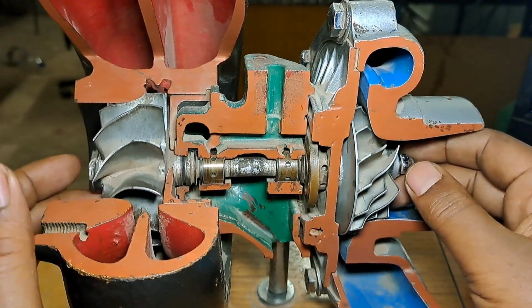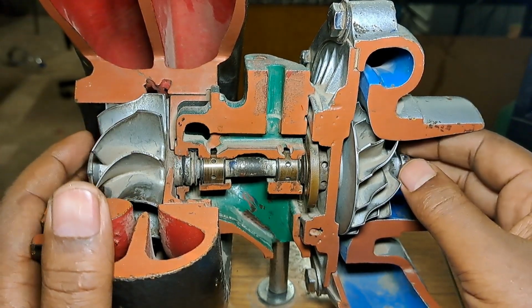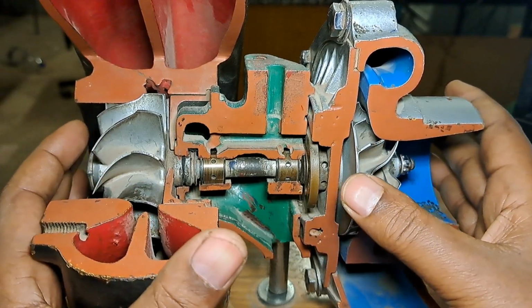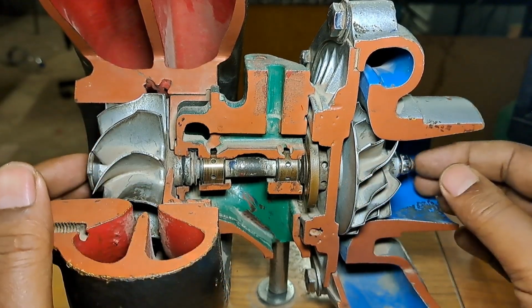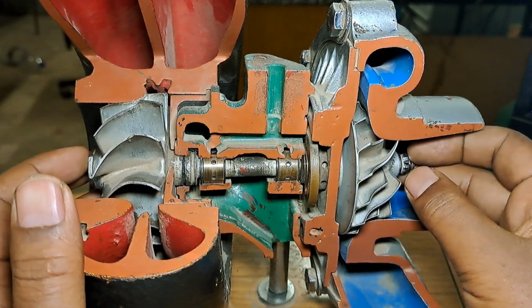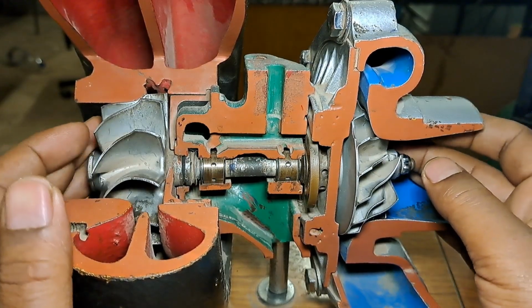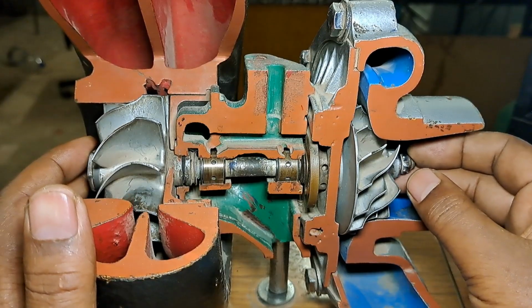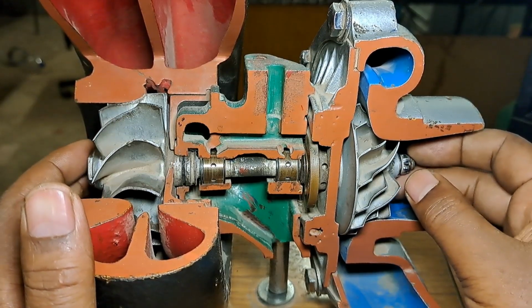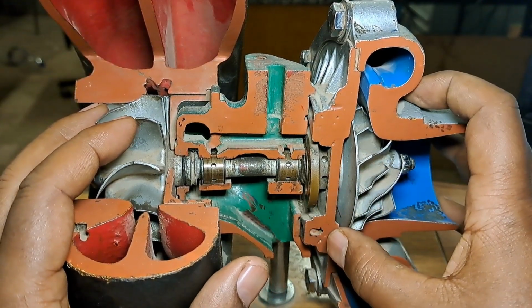Use of a lightweight rotating assembly can also reduce turbo lag. Lighter turbine and compressor wheels. This has to do with the design of the turbocharger. Using ceramic ball bearings instead of journal bearings can increase the turbocharger speed because of reduced friction. A ball bearing turbo spools 15 to 30% faster than journal bearing units. So this has to do with the design of the turbocharger.